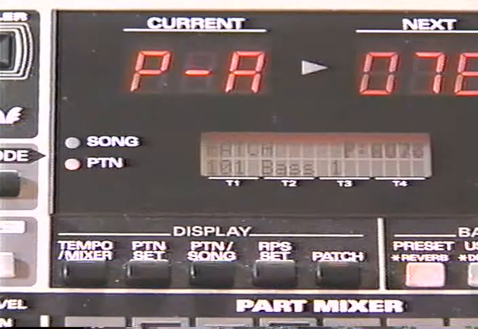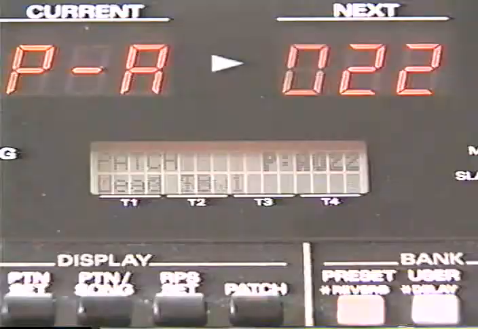So first thing you want to do, in display, press patch. We can play the sound. I'm going to category over through the different patch categories, just like we had pattern categories as well. We have patch categories. So we press the category button to the right.